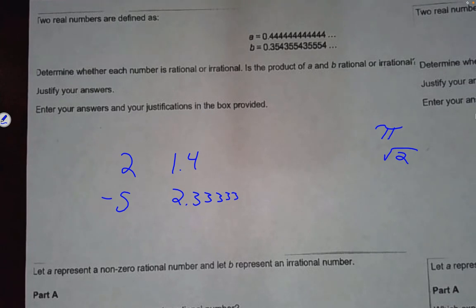Now, what do y'all think? It says, is the number rational or irrational, and then justify your answer. So you're going to have to type a little bit. You'd say A, that number, 0.44 repeated, is a rational number because it repeats. Then B is irrational because it doesn't end and it doesn't repeat. That one has actually been on there twice since I've taught here. So that's one of the types of questions.